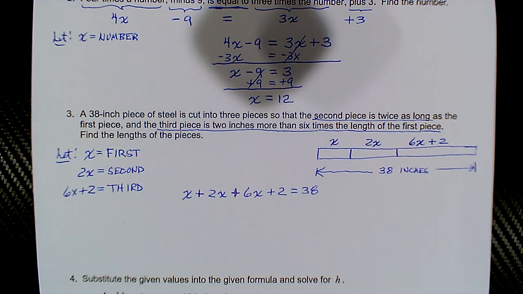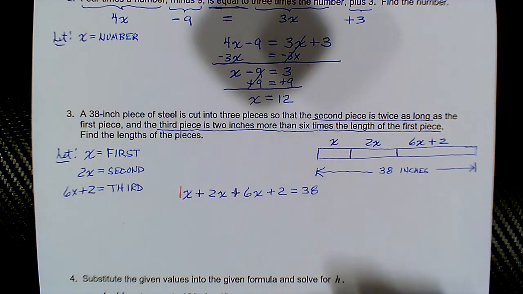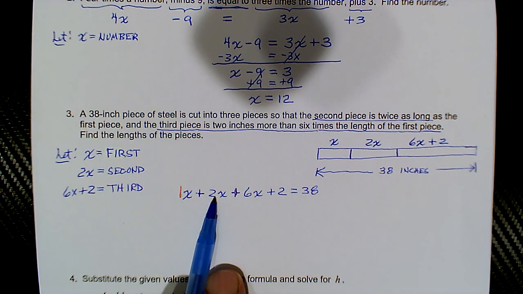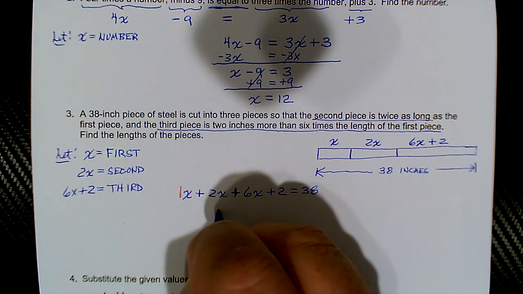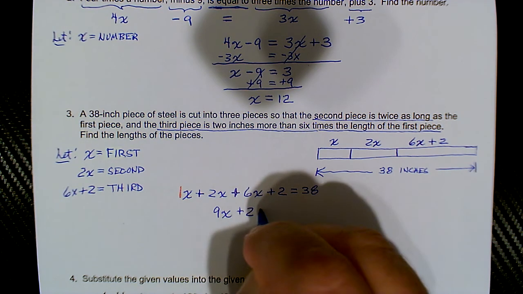Okay, but before we start transposing, remember, juggling terms around, we want to combine like terms on either side of the equation. And I slid a little 1 in there in front of the x, because I want to combine the 1x, the 2x, and the 6x to get 9x. Then I recopy this plus 2, and that equals the 38.